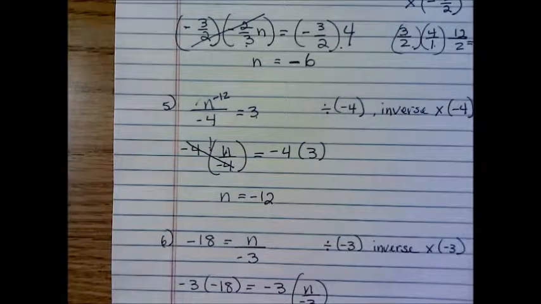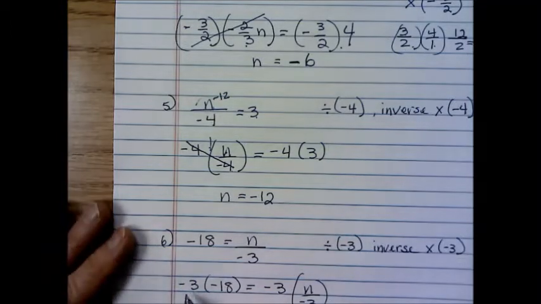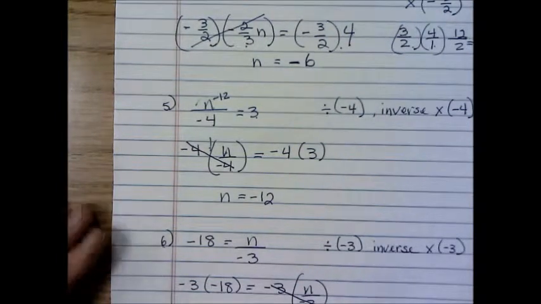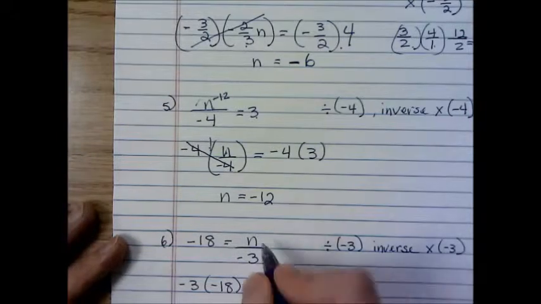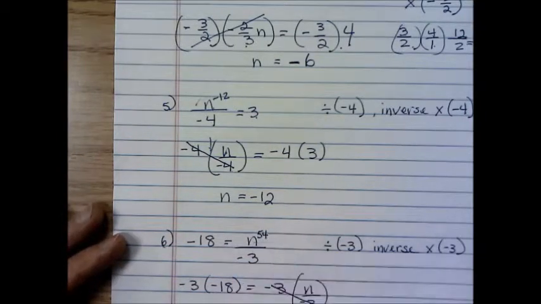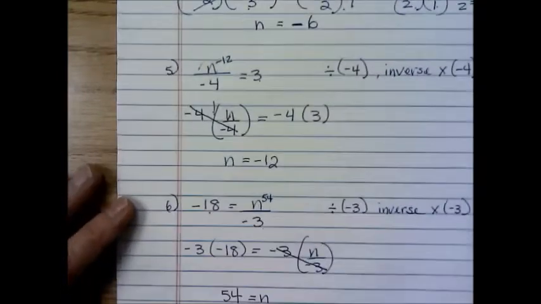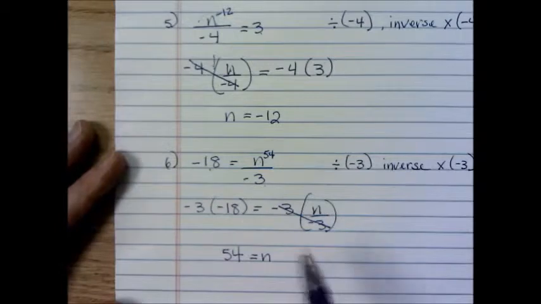All right, and remember we use parentheses now for multiplication. We don't use x's or dots. So a negative 3 times a negative 18 gives us a positive 54. And our 3's will cancel, and we have n. So let's double check. If we put 54 up here in place of n, 54 divided by negative 3 does equal negative 18.